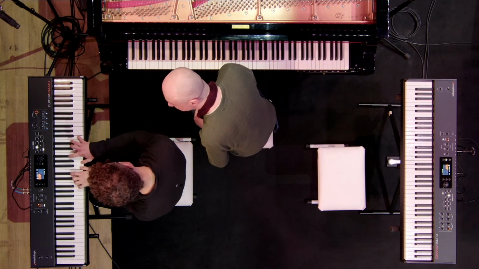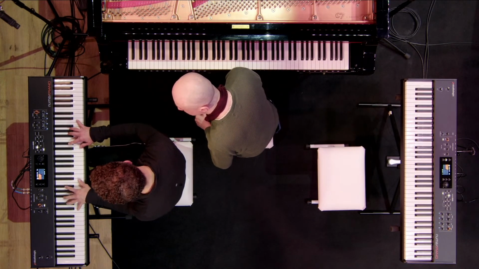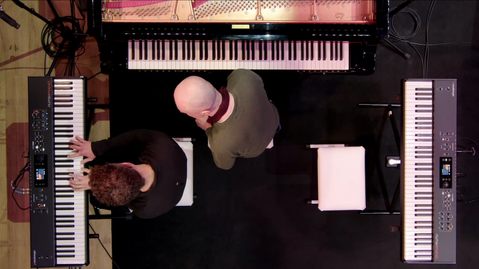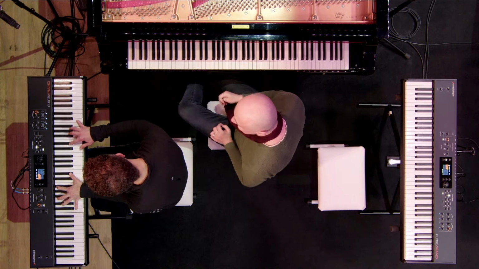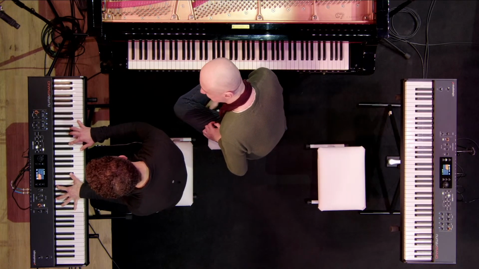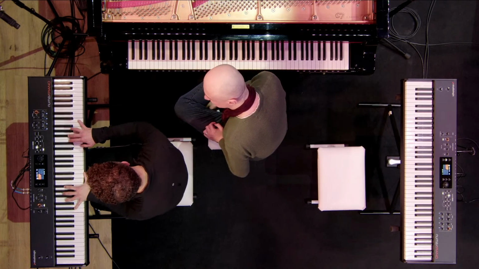Okay, that's one. You could do that. Or you could, now without the F, B flat on the bass. Okay. So which one? I think I like it with the F double. Cool.